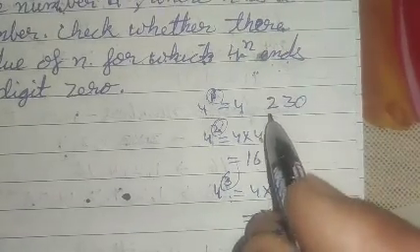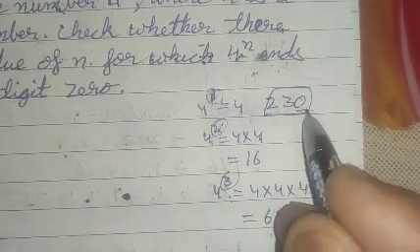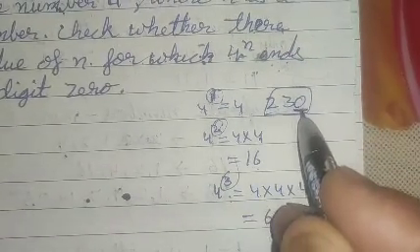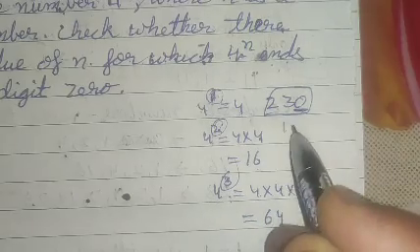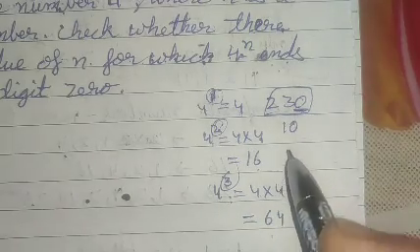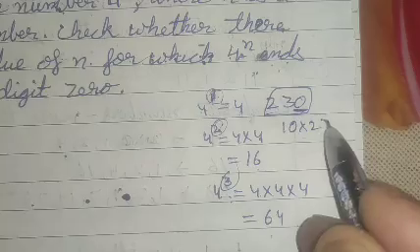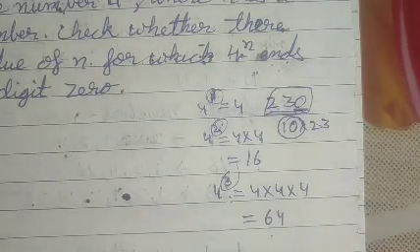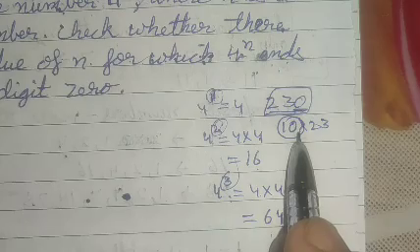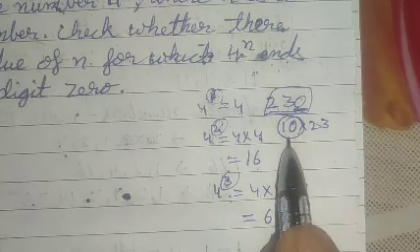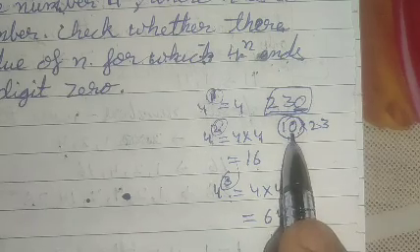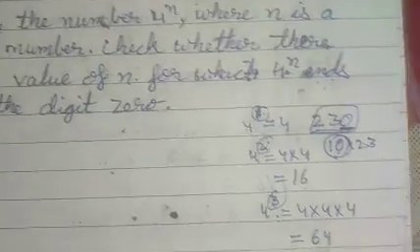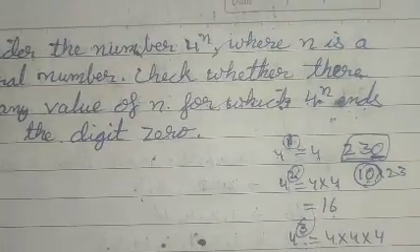Now I am considering a number 230, it ends with 0. For a number to end with 0, it should be divisible by 10, or it will be a multiple of 10. 10 into 23 will be 230. That means for any number to end with 0, it should be divisible by 10, or one of its factors should be 10.